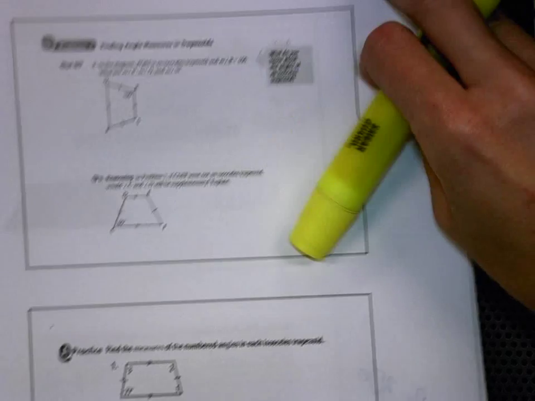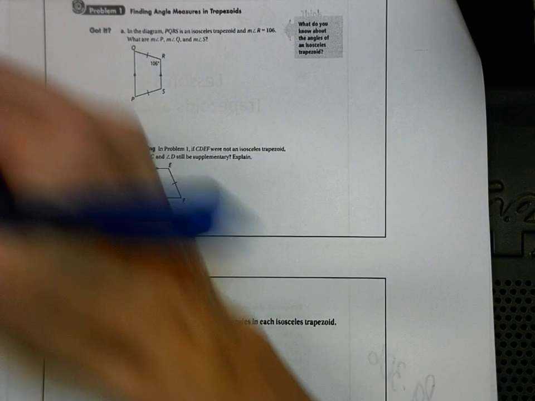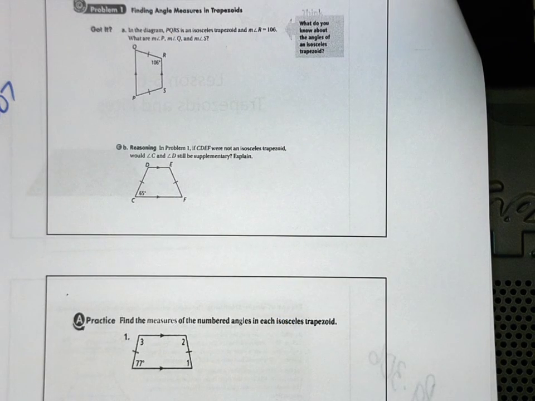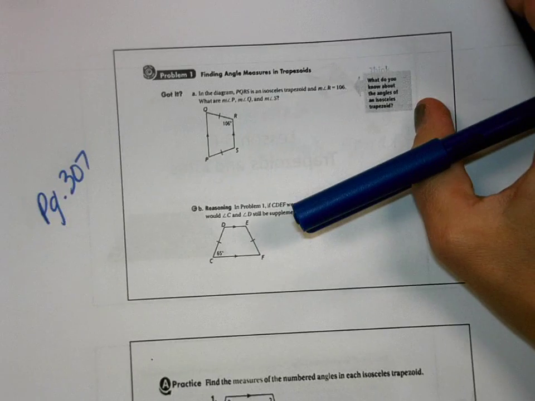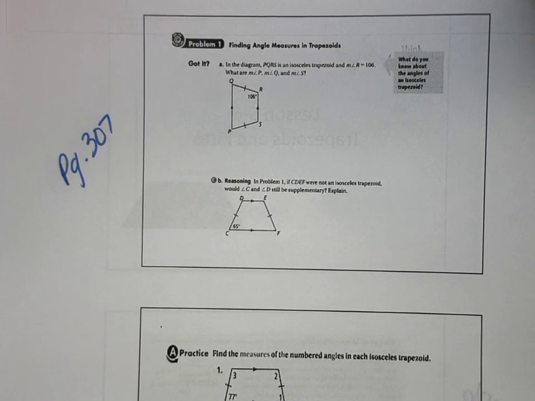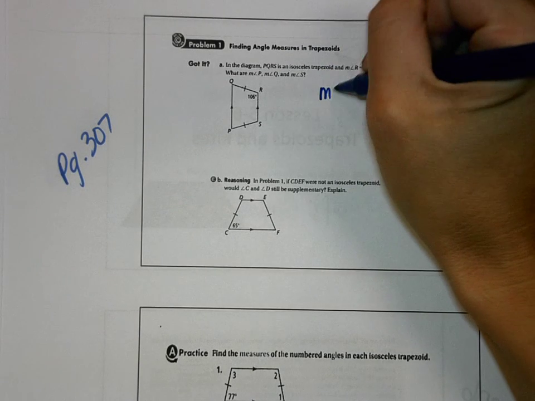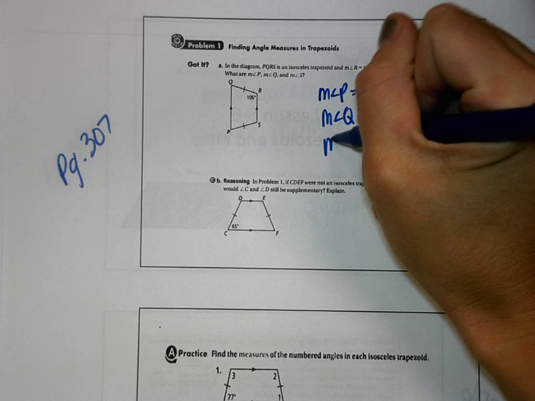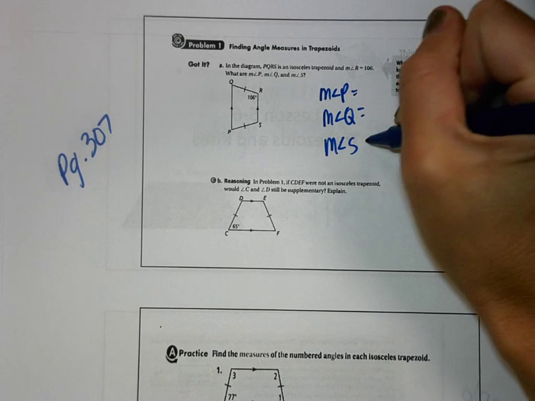Go ahead and turn to page 307. On page 307 here, it states that in this diagram, it's an isosceles trapezoid and measure angle R is 106 degrees. What is measure angle P? I'm just going to write over here measure angle P, measure angle Q, and measure angle S. And what do those equal?